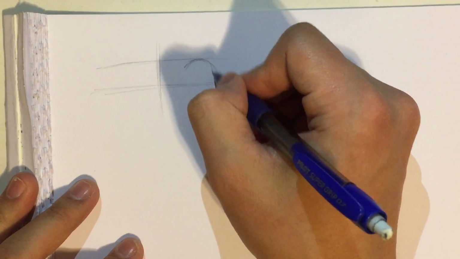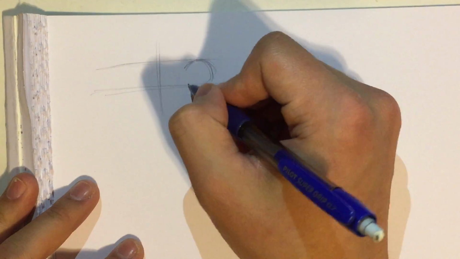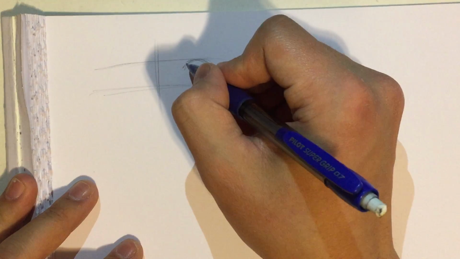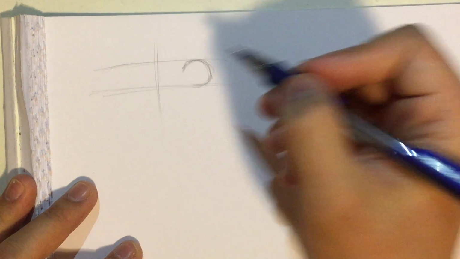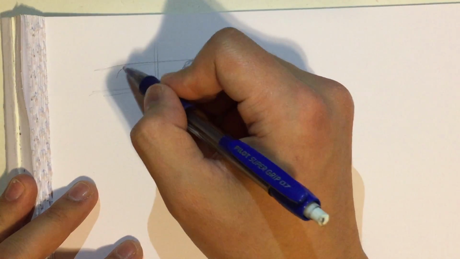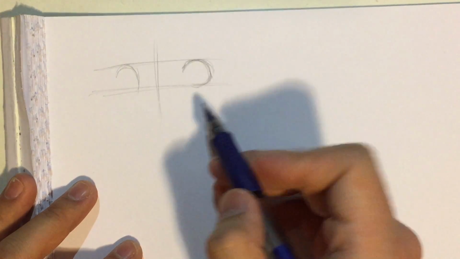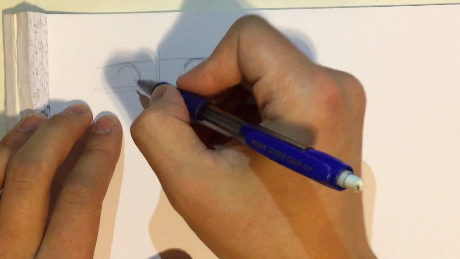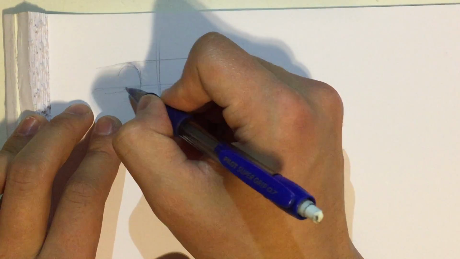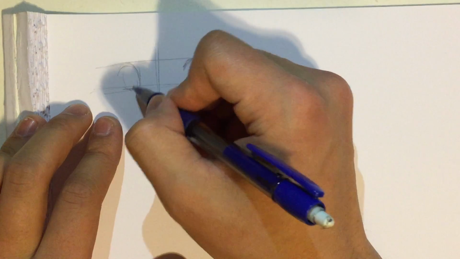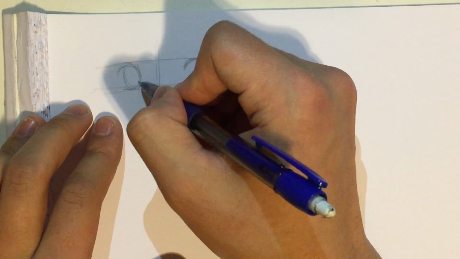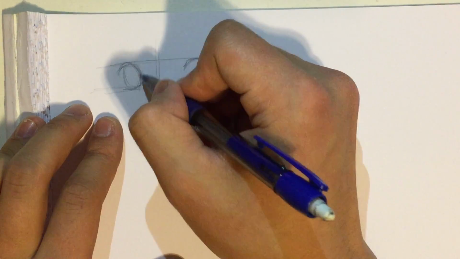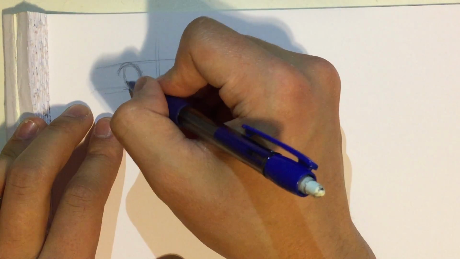So let's just draw a large curve, almost like a ball, down to the side, something like this. And on the other side it's going to be a little bit narrower because this eye is a little bit further from the camera than this eye, and again it's going to have the same shape, a large curve, almost like a circle or an ellipse.